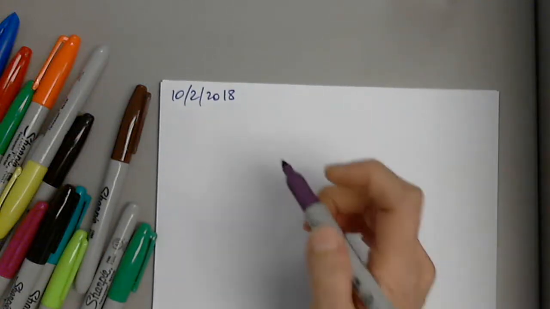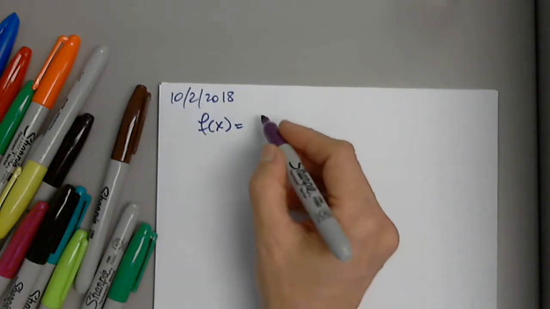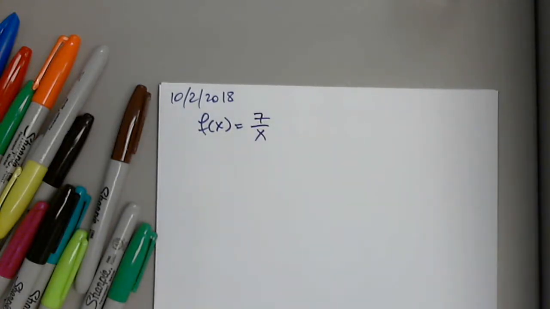Yes. Can we go over the difference quotient for rational functions? Yes. So let's look at the function. We did one last time, and I'm sure you're going to ask something like 1 over 2x, or 1 over 5x, or 1 over 3x. 7 over x. Very good. 7 over x is good.